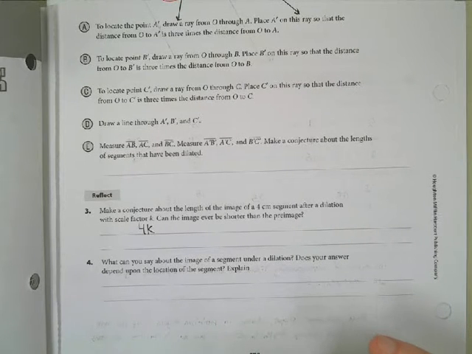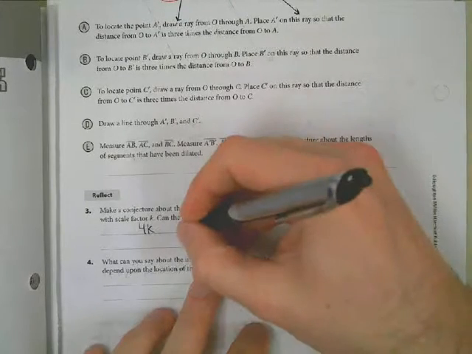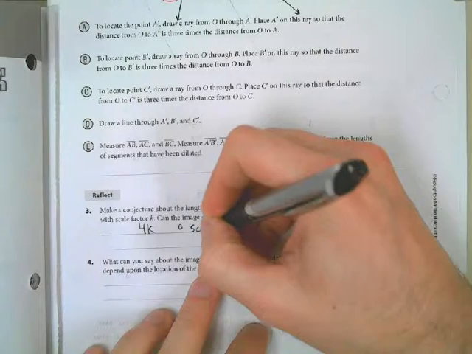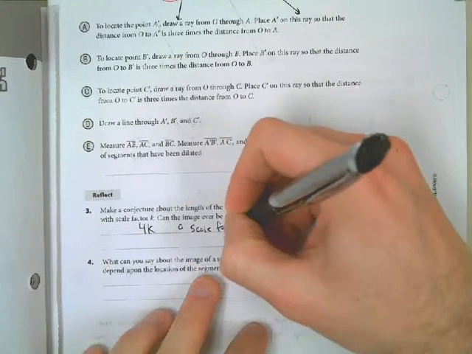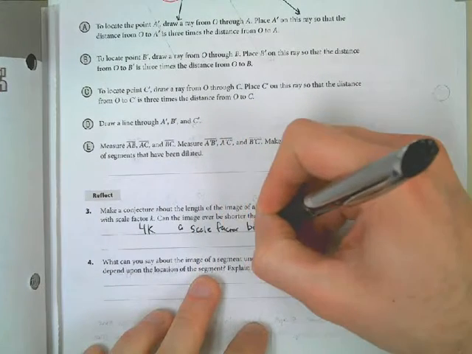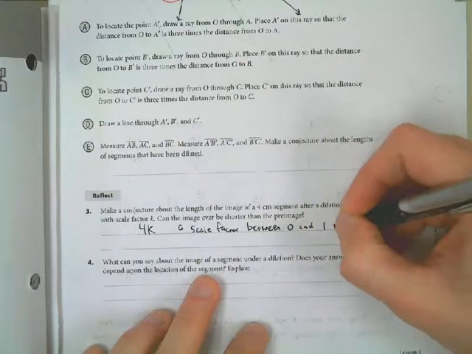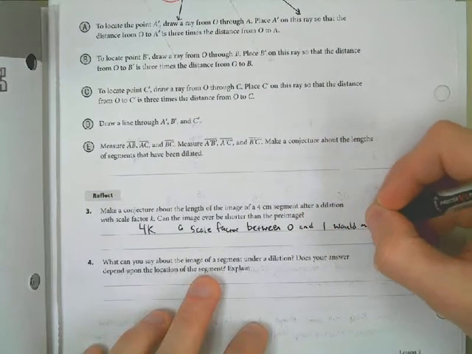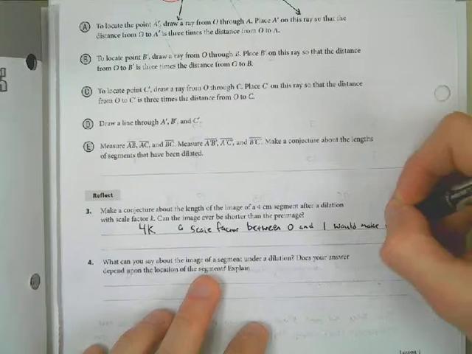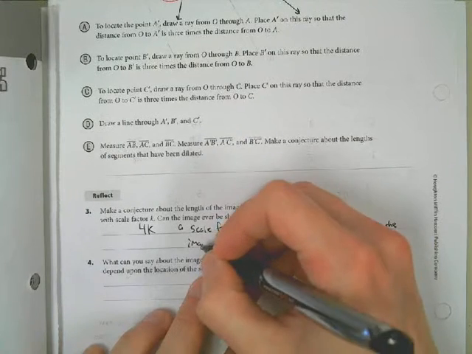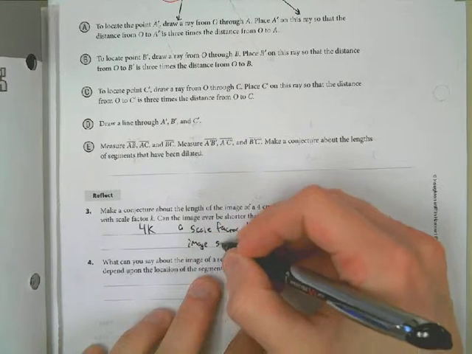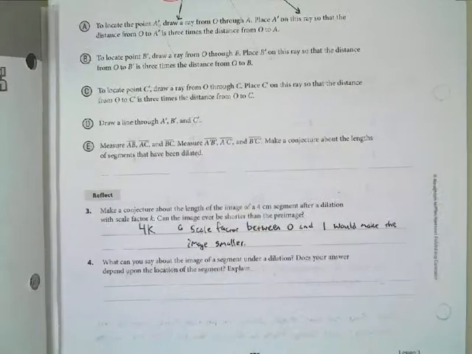So a scale factor between 0 and 1 would make the image smaller. A 1/2 scale factor would shrink the thing by 1/2.